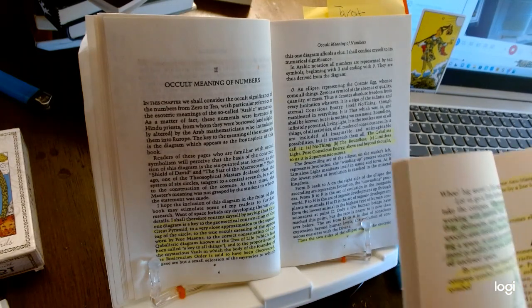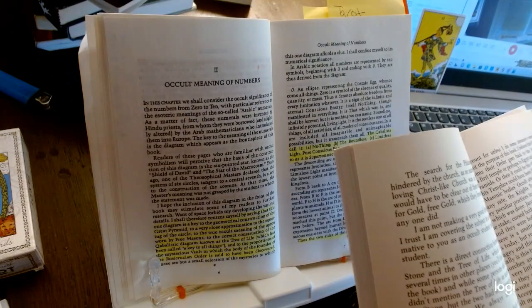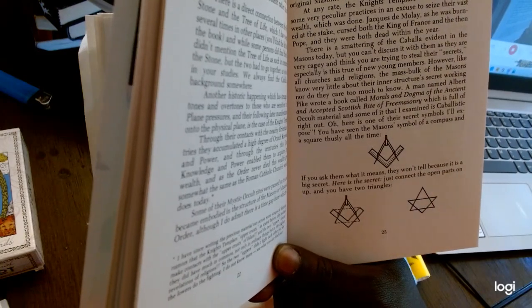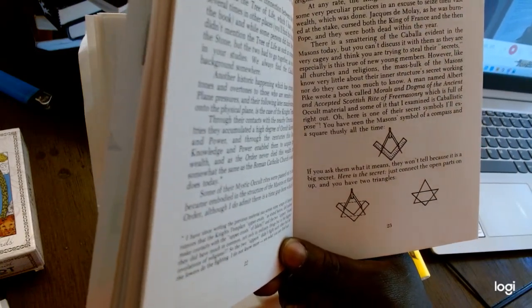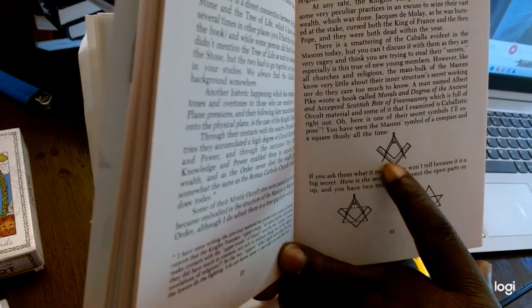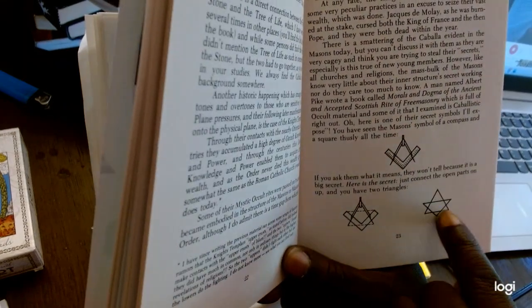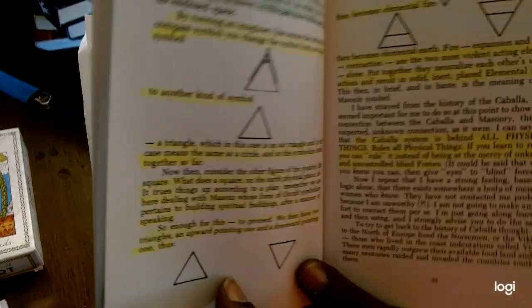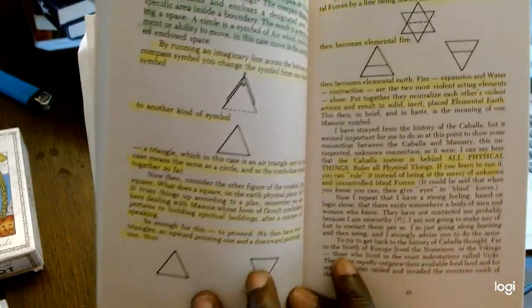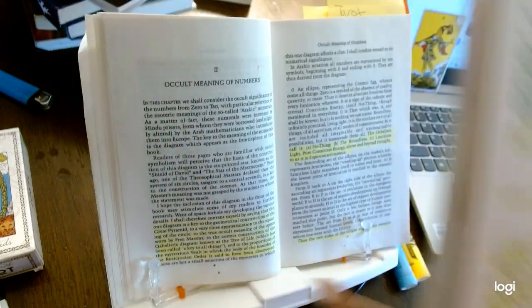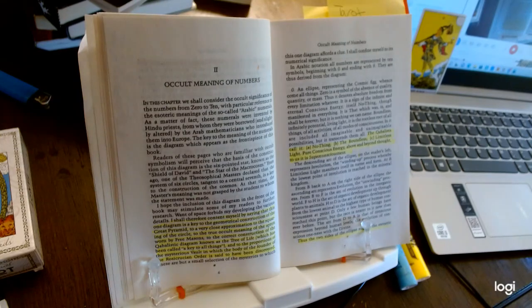Because Ophir spoke on this. Okay, Ophir, in his book about magic, he pointed out the square and compass, and he drew a line across the compasses and across the square, which gave you a rough or rudimentary Star of David. And then from there he went on to point out how you can get each of the four elements from the Masonic square and compass.